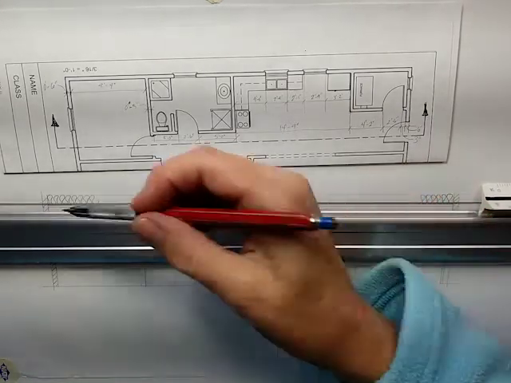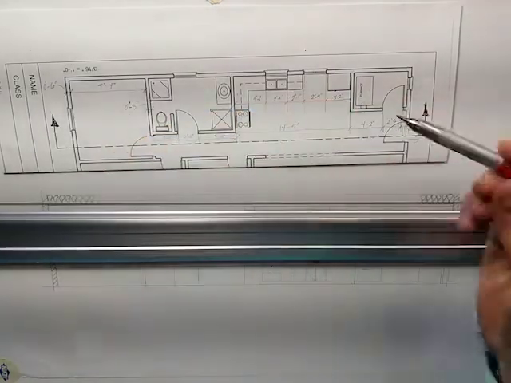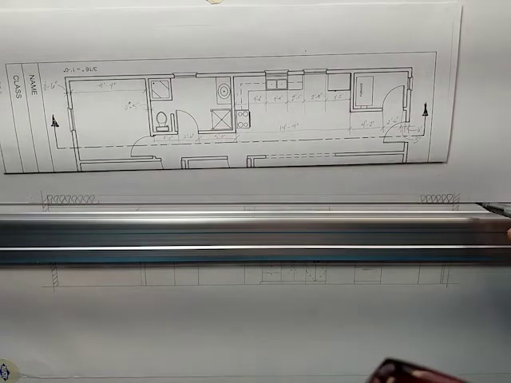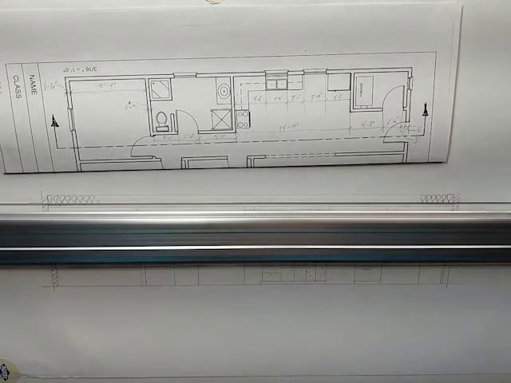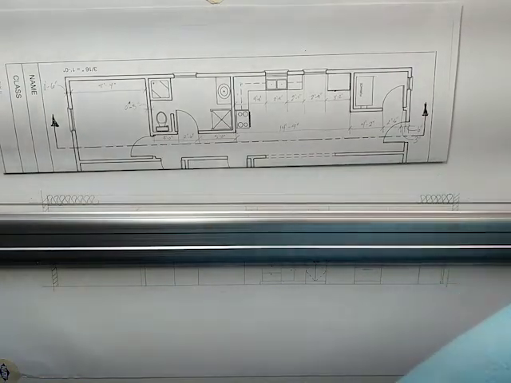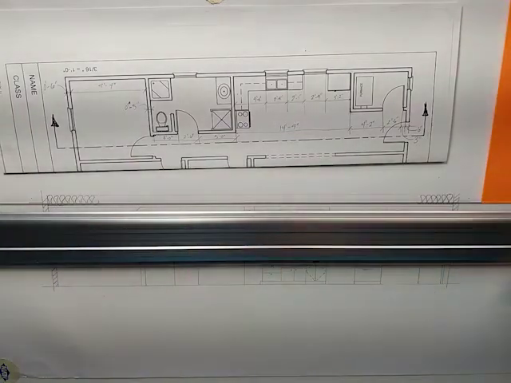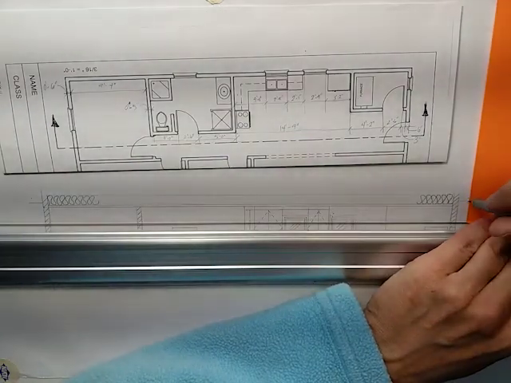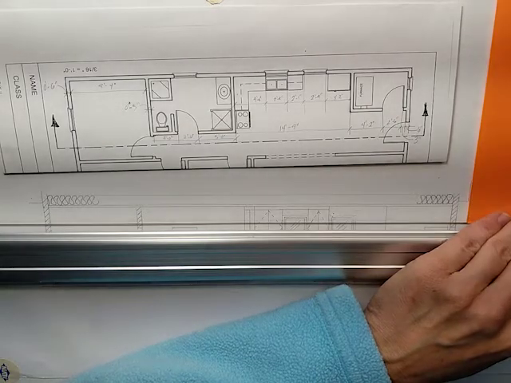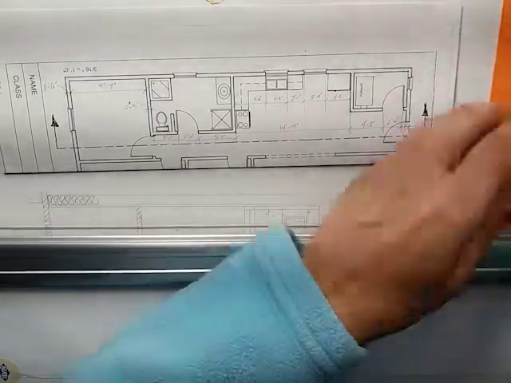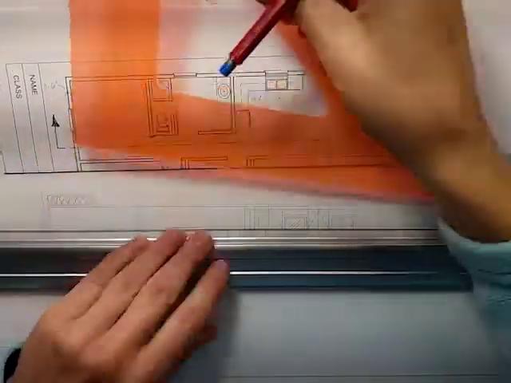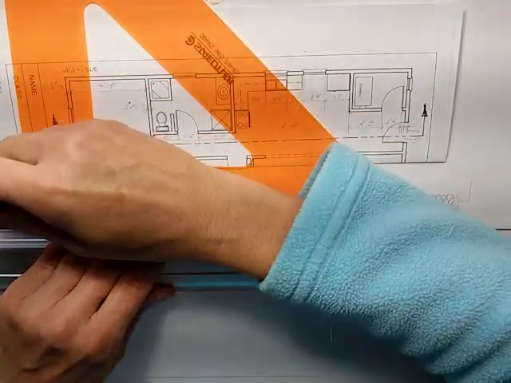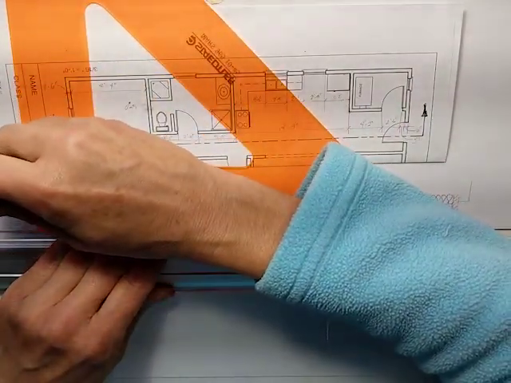So we're going to go out and out, and then we're going to go up. Like that. And up.